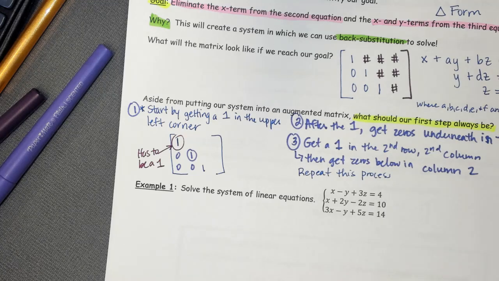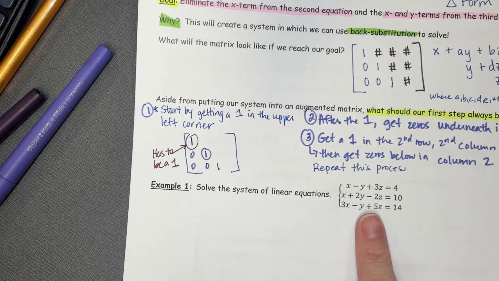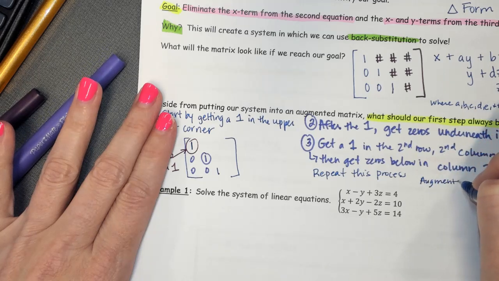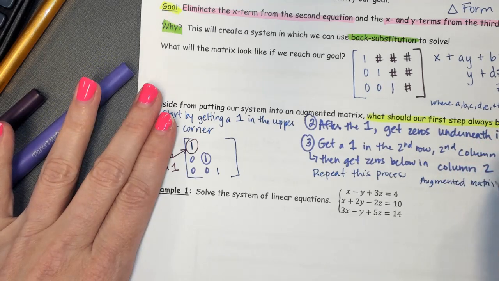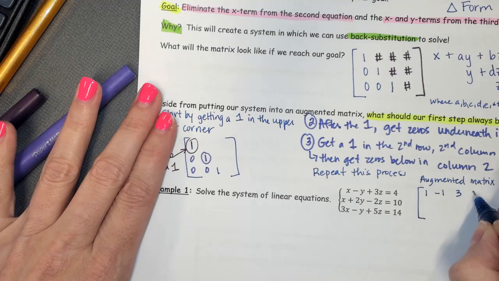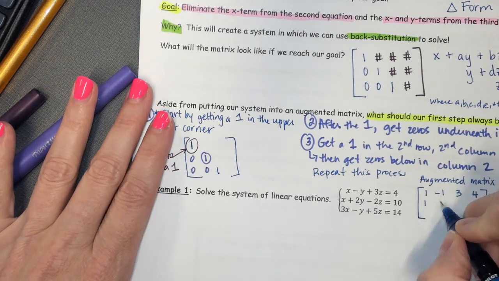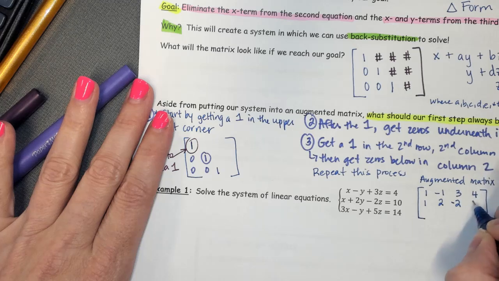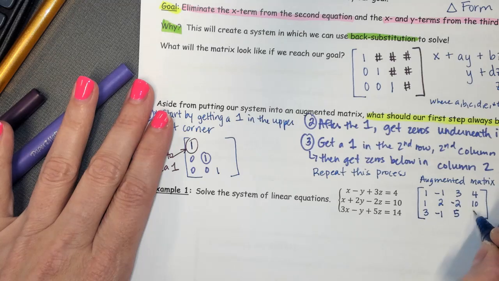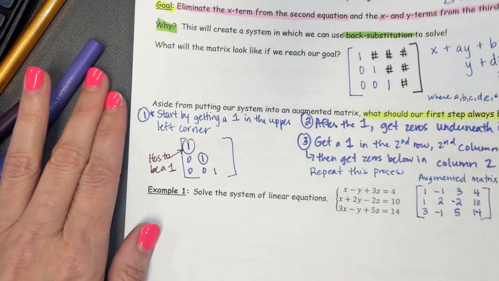All right, so the first thing we're going to do is put this in an augmented matrix. Sometimes they are just going to tell you to create the augmented matrix. So your augmented matrix is 1, -1, 3, and 4. You really do need to do your best to keep these columns as organized as possible. It really will help you to have them lined up appropriately. And then once you have the augmented matrix, we are going to start our process here.